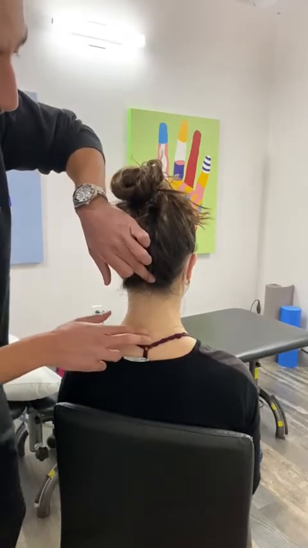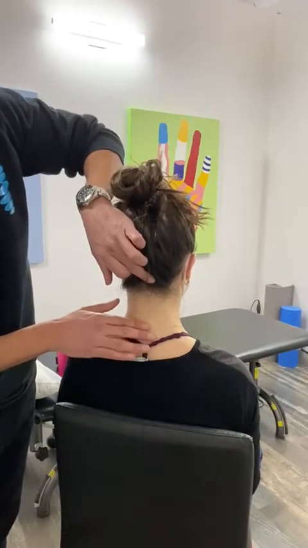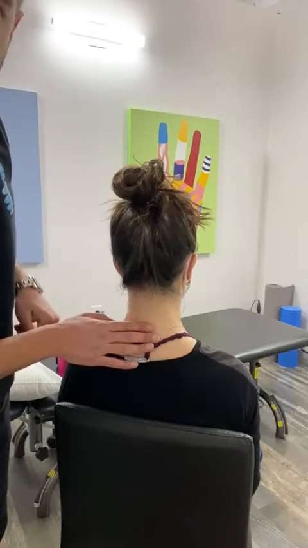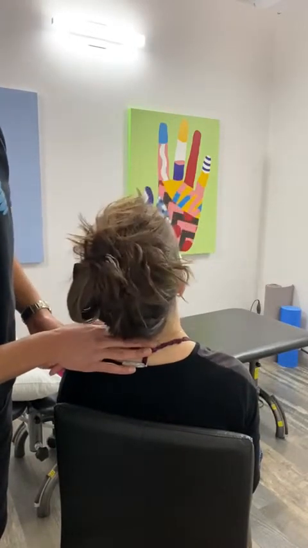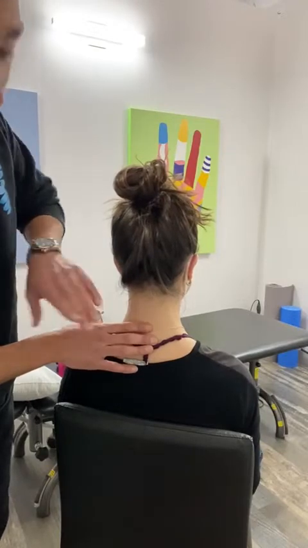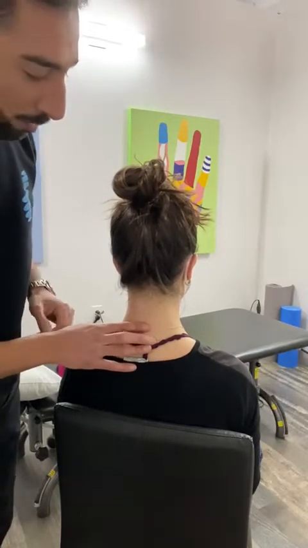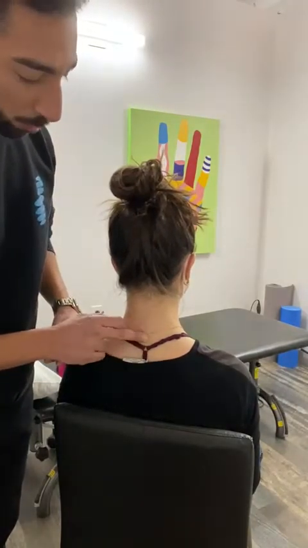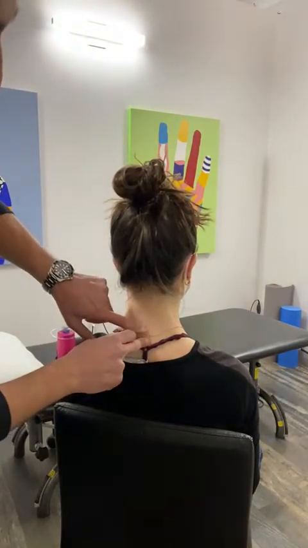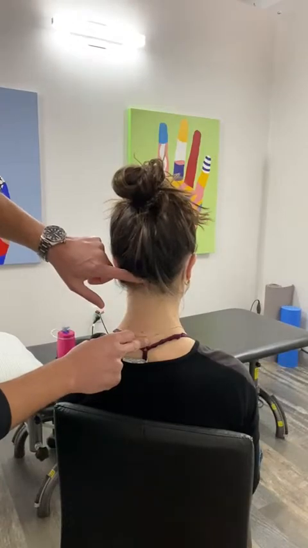To double check, we can put our fingers on C7, C6, and above, and ask our client to extend their head backwards. As they do that, thank you, we'll feel C6, which was right here for me, actually move anteriorly, meaning that this posterior one, the one we identified earlier, was C7. So we know the nuchal ligament runs all the way up to that EOP.